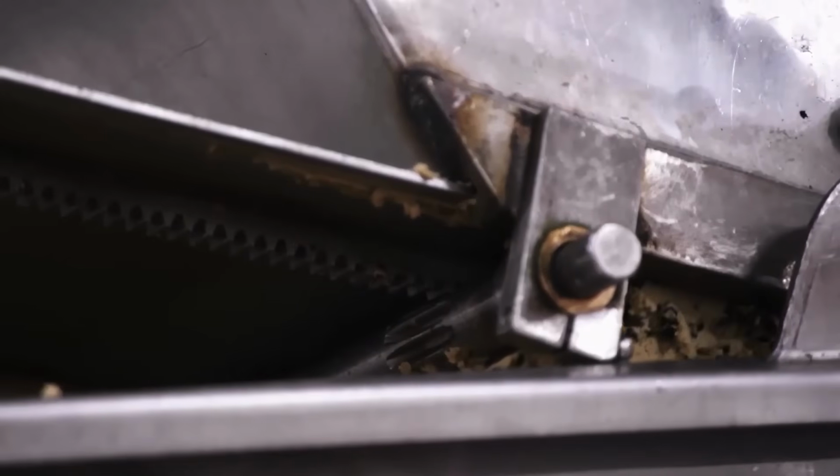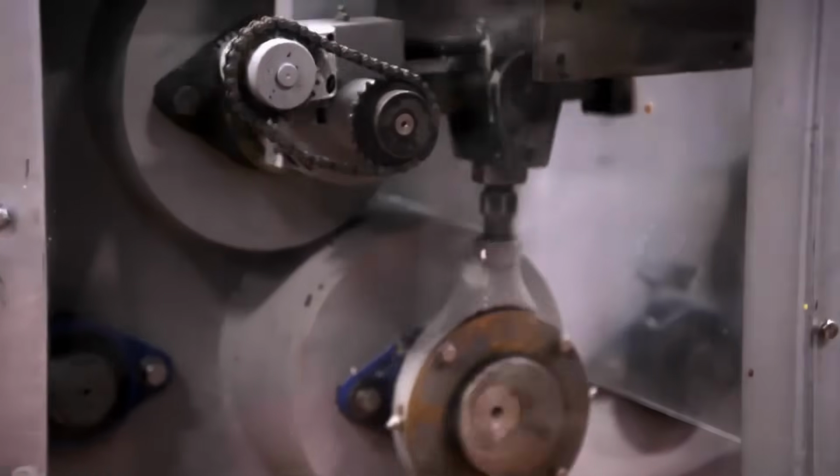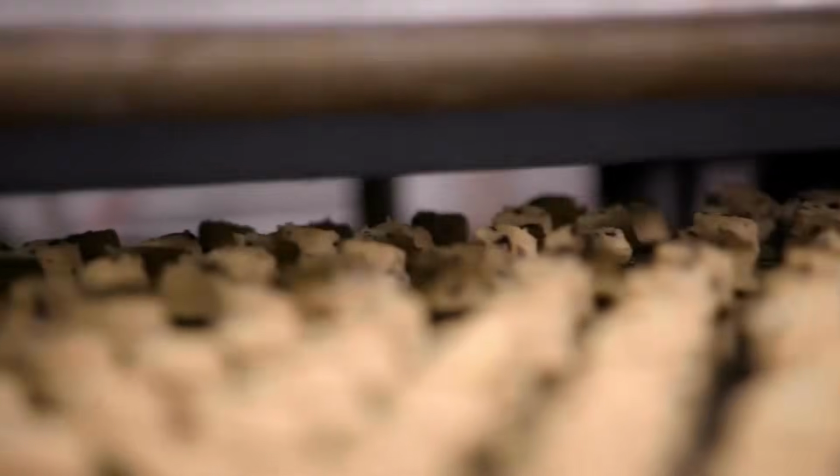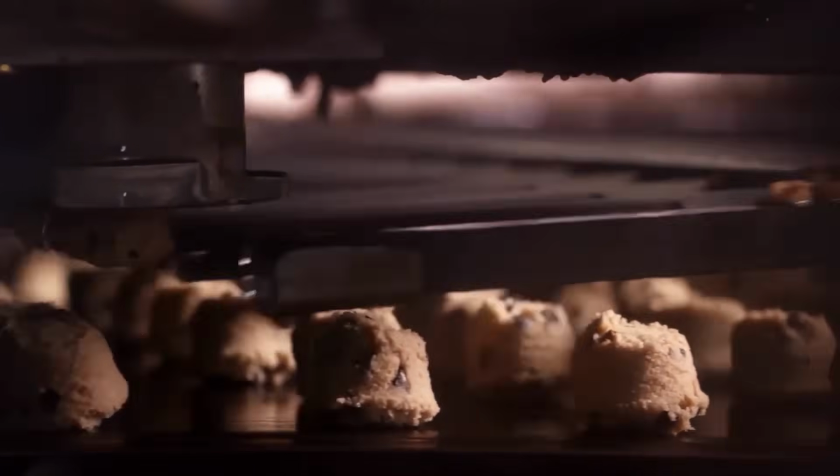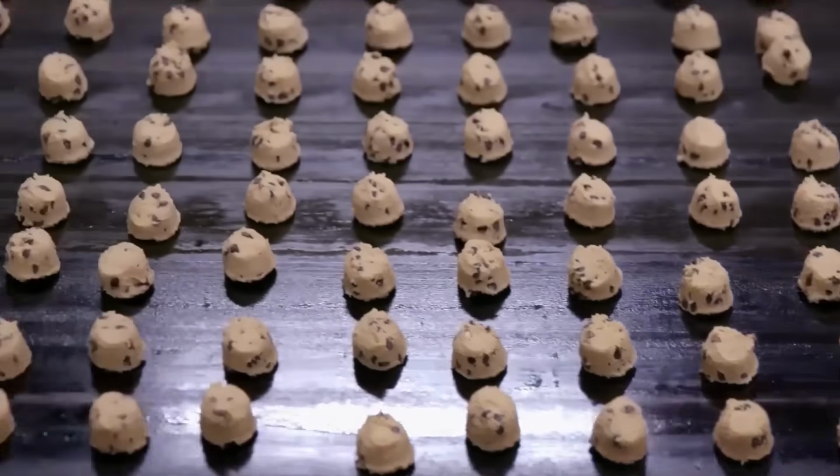During portioning, the dough is placed onto baking trays or oven bands. Spacing is controlled because cookies spread during baking. If pieces are too close, they merge. Spacing is managed by indexing belts and by tray loading patterns.